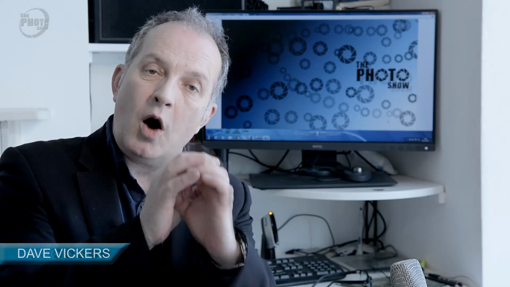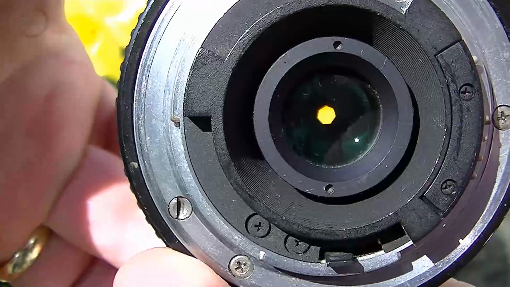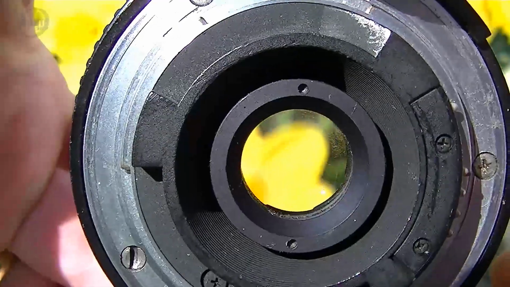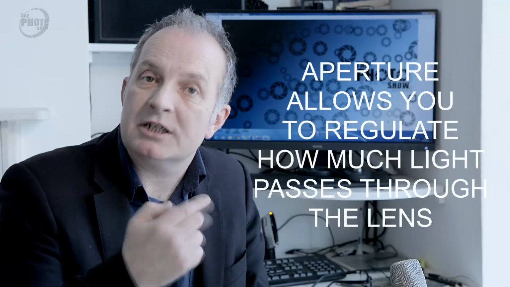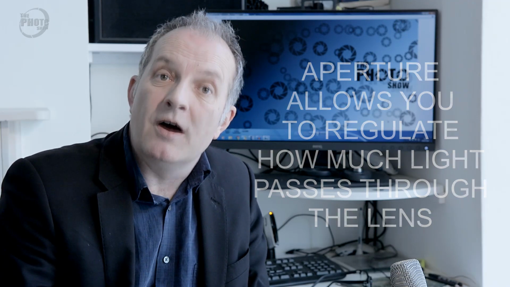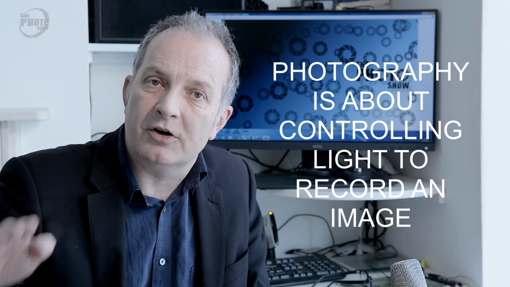Let's move on now to aperture. Within the lens of your camera is a set of overlapping leaves that are able to leave a hole, or aperture, for light to pass through. This set of leaves within the lens can be adjusted to make the hole, or aperture, larger or smaller. And by being able to vary the size of this hole, it regulates how much light is able to pass through the lens.